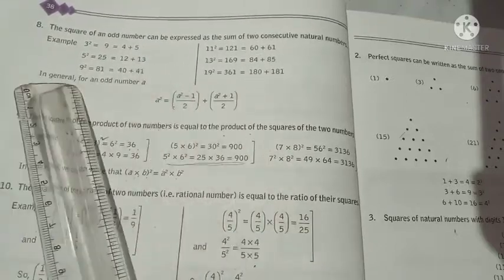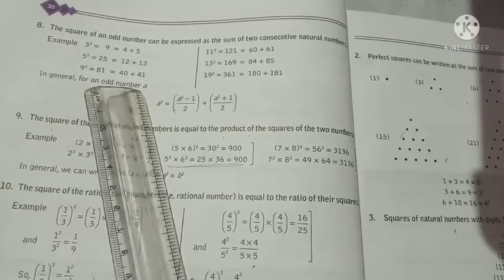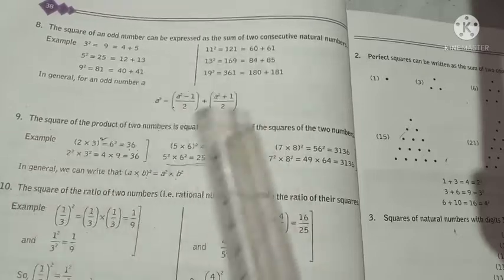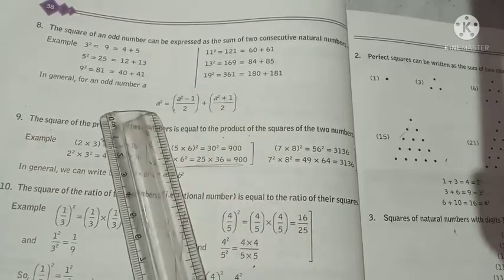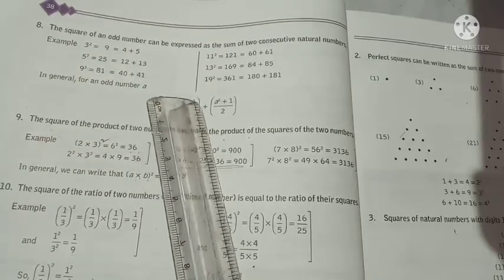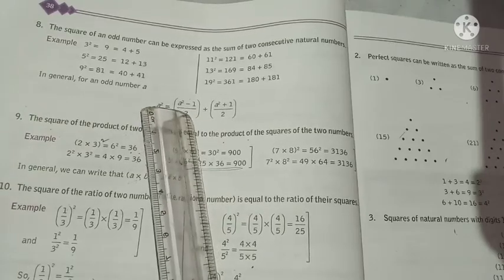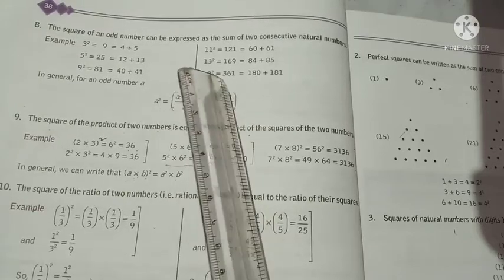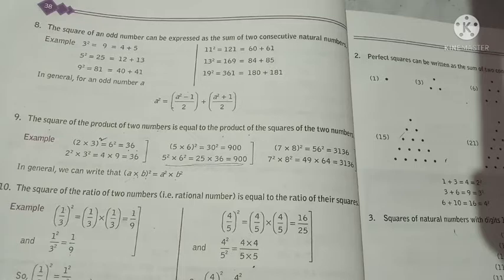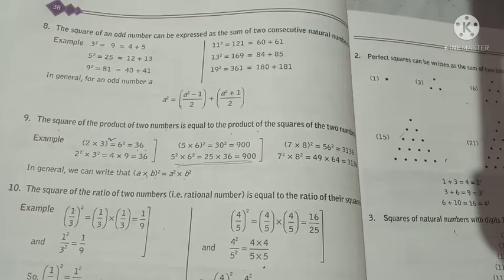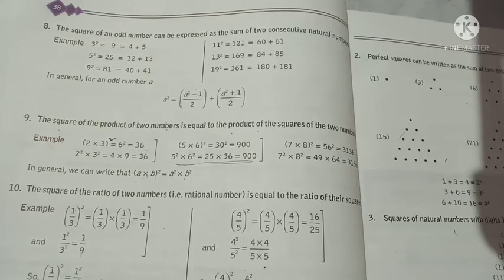In general, for an odd number a, this is the formula to get these numbers. a square means the odd number squared. This one will be (a square minus 1) divided by 2, which is one natural number, and this one is another natural number. If you add these two natural numbers, you will get the same a square. This question is in your textbook, page number 95. Try this. So we can use one example here by using this formula. Okay, let's see.